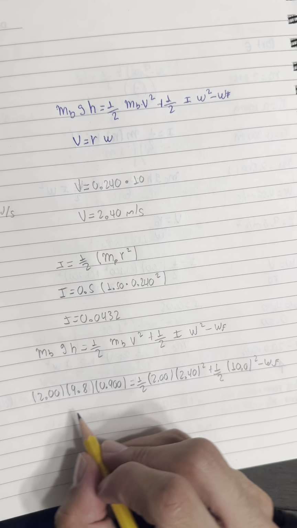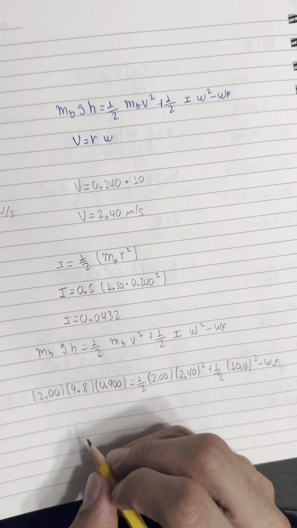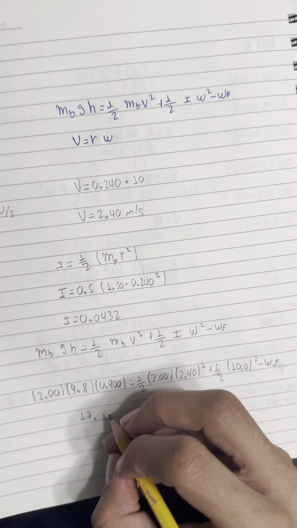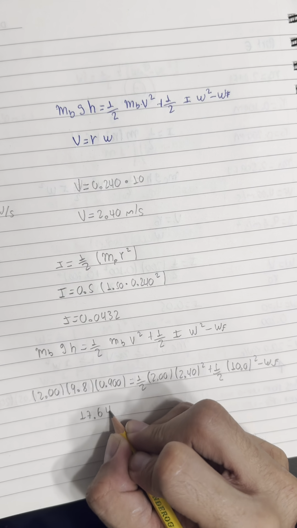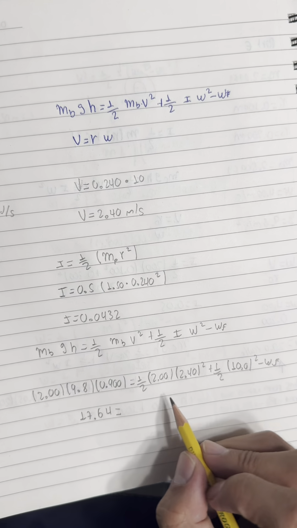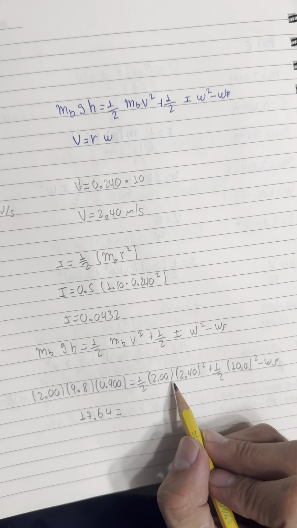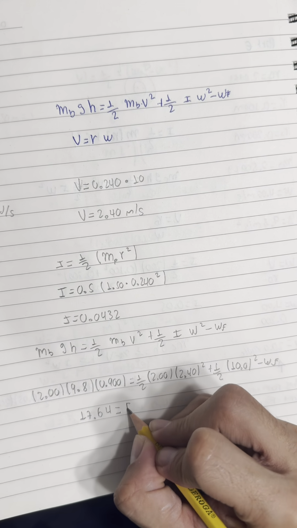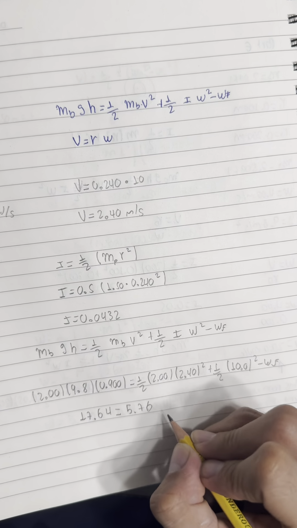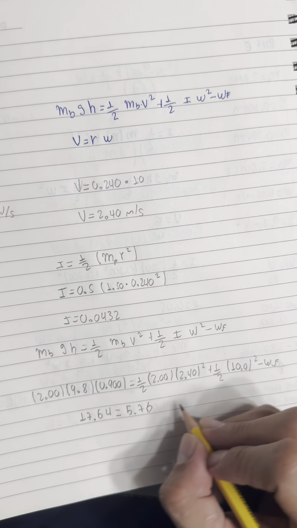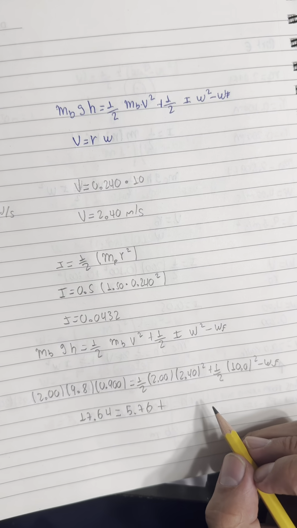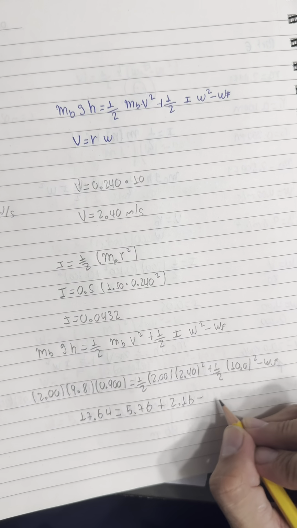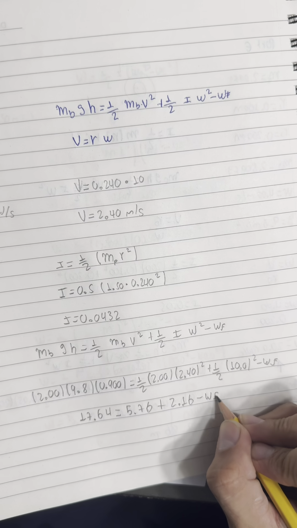When we solve this first part right here, we got 17.64 equals this part right here. It's going to give us the result of 5.76 plus 2.16 minus the work done by friction.